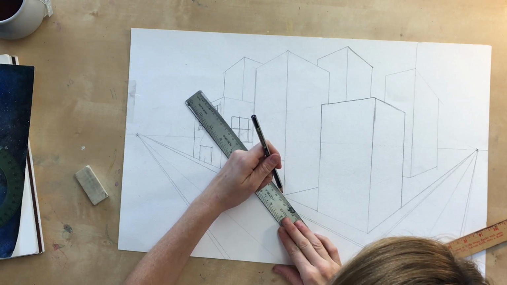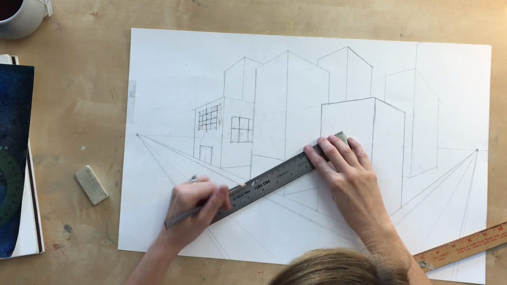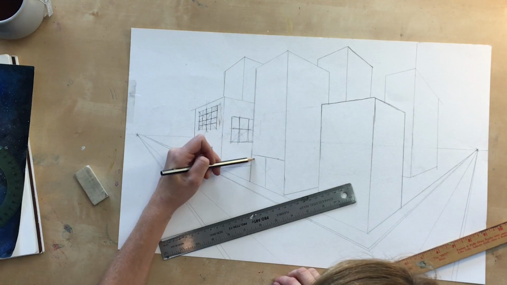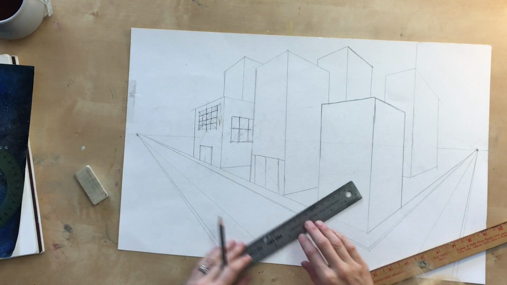Not all doors are centered, so you can always move the doors around if you want. I kind of figure out where the middle of this is. Okay, here's my middle. So this is going to be where my doors open. And I'll just kind of figure this out. Okay, so these are my doors.